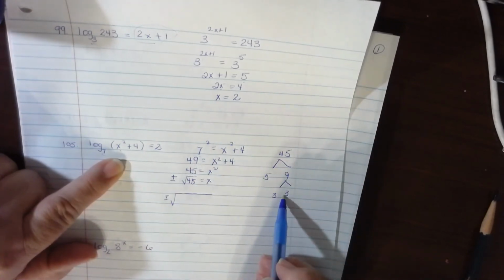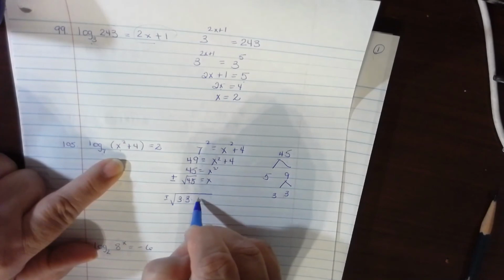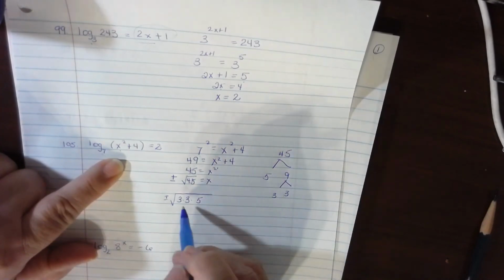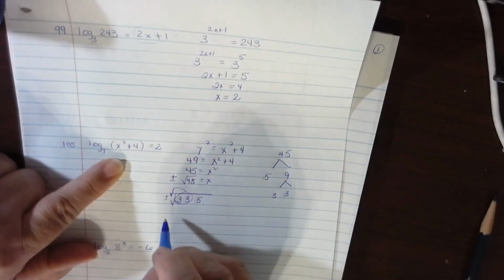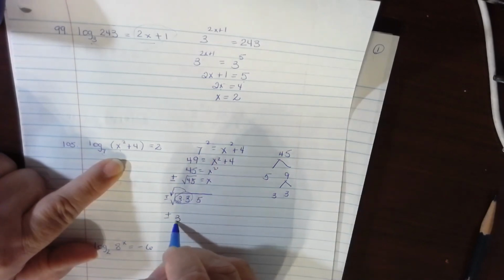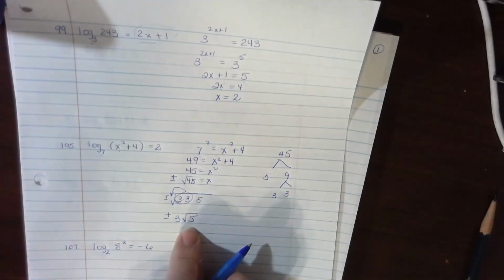Good review for simplifying a radical is 3 times 3 times 5. So you pull out the 3 and it goes right here. So it's plus or minus 3 square root of 5 for my answer.